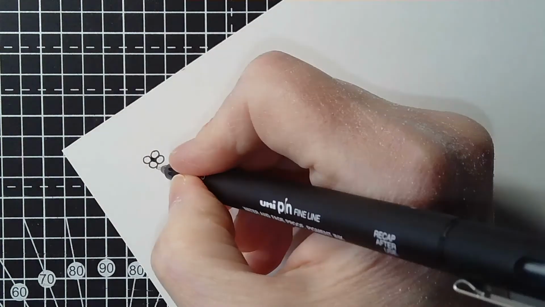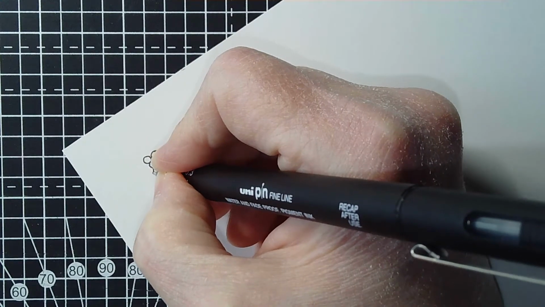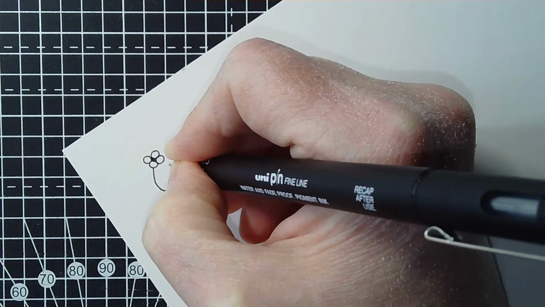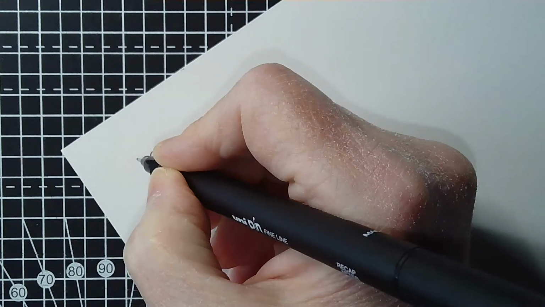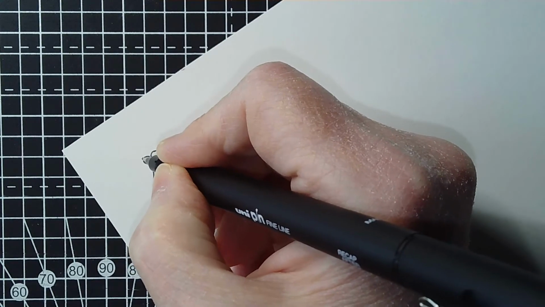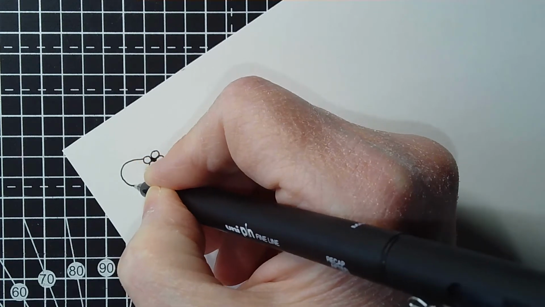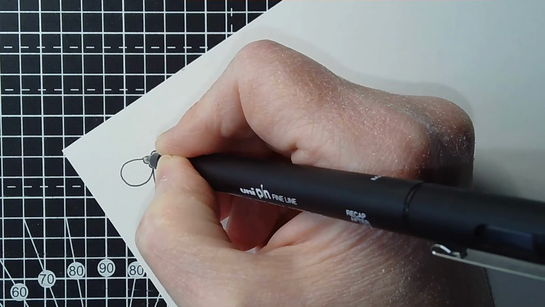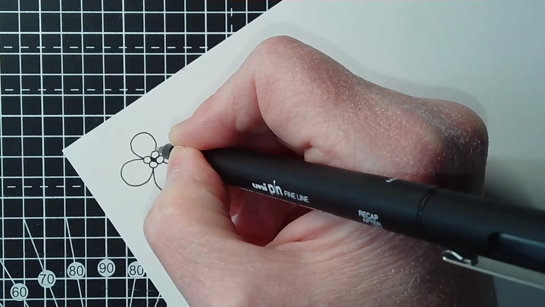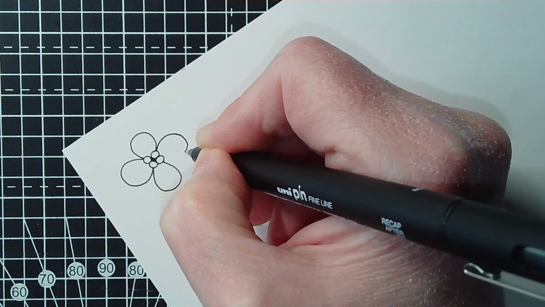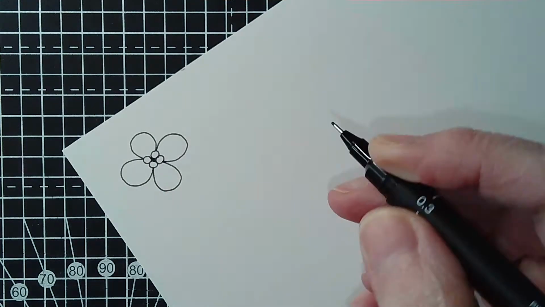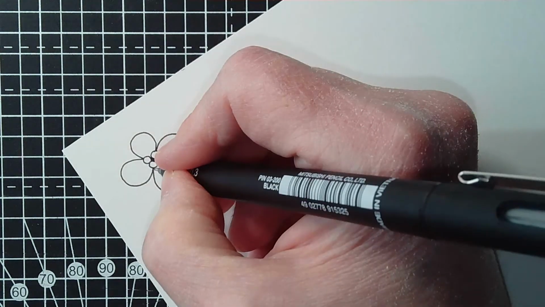And I'm going to draw U-shaped petals from the diagonal corners of these, from one to the other, like this, keeping them roughly the same size, but it's not really important.